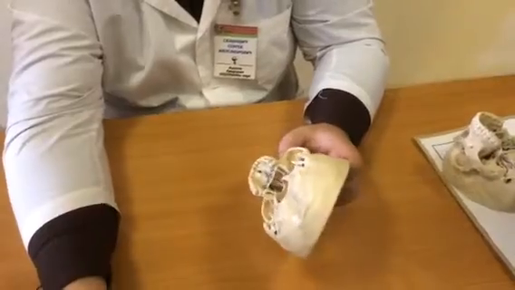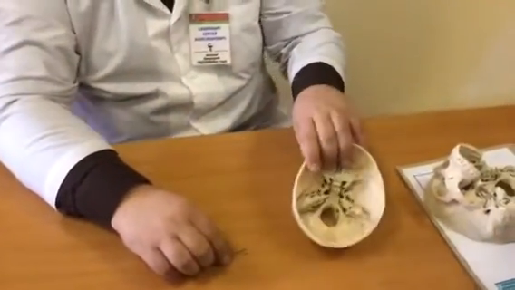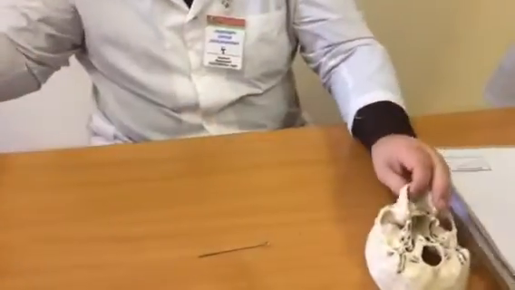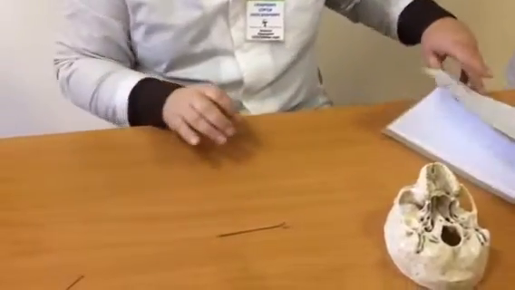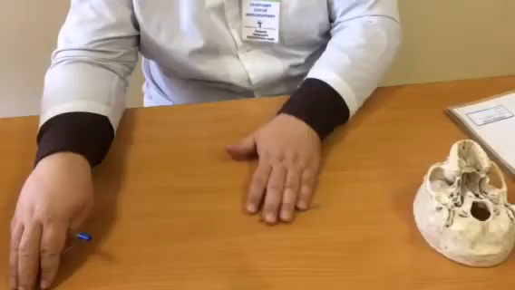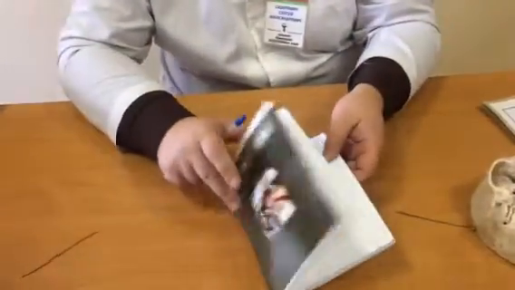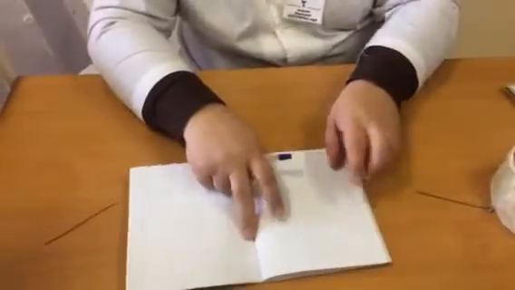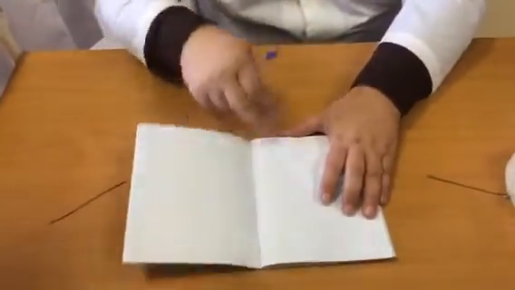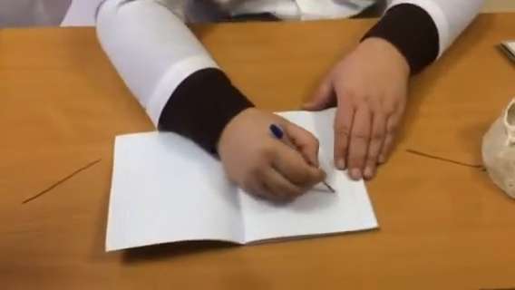Give me a piece of paper or copybook, please. Copybook, give me copy. Okay. Can I draw here? It is not necessary to draw for you, only for your understanding.